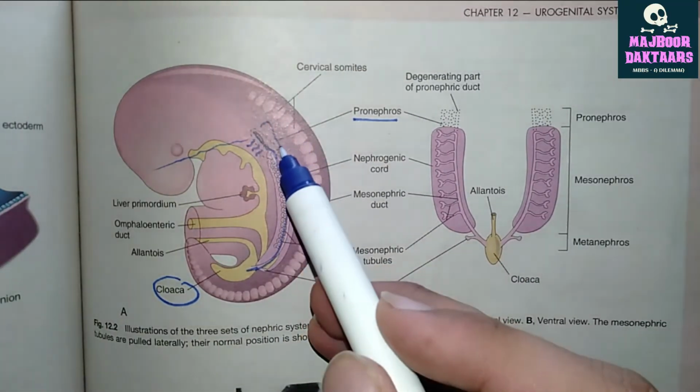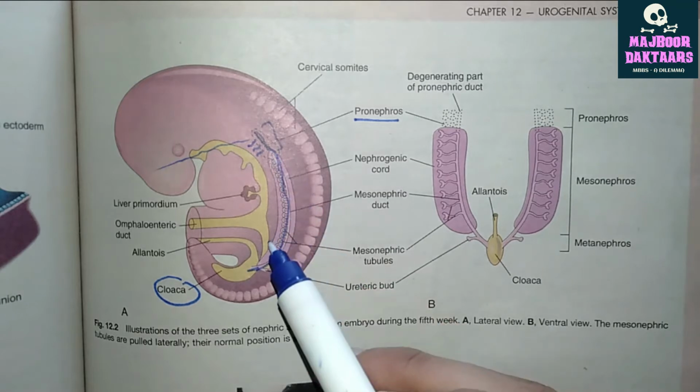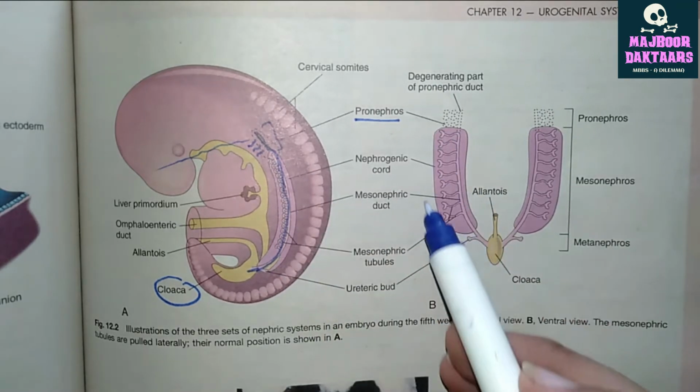Here is the pronephros. The part caudal to the pronephros is the mesonephros. Here is the magnified version of the mesonephros.